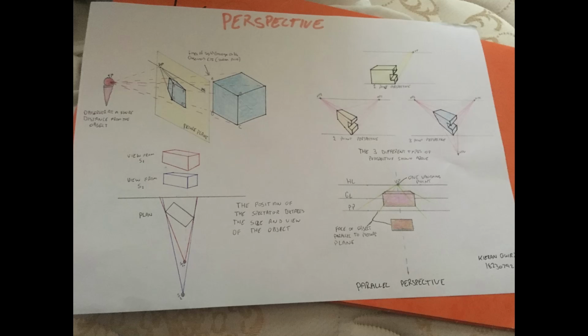So to sum up some key points I mentioned today, the spectator is the observer a finite distance away from the object it's looking at. The distance of the spectator from the object often dictates the size and the view of the object. There are three main types of perspective: 1-point perspective, 2-point perspective, and 3-point perspective.